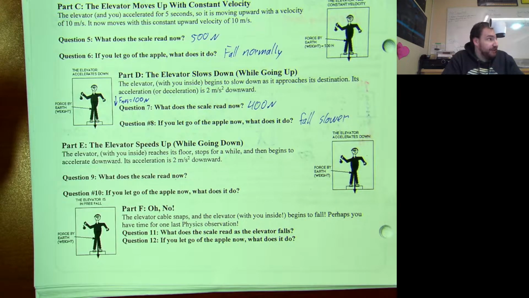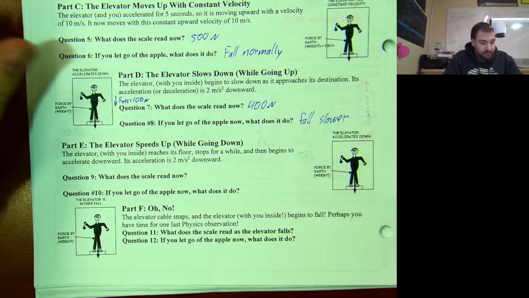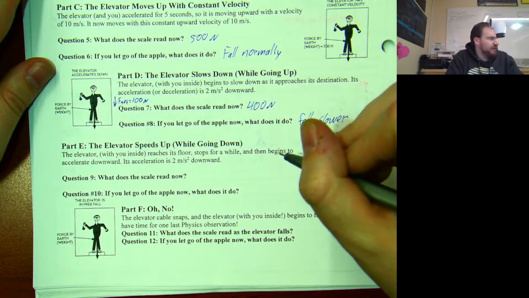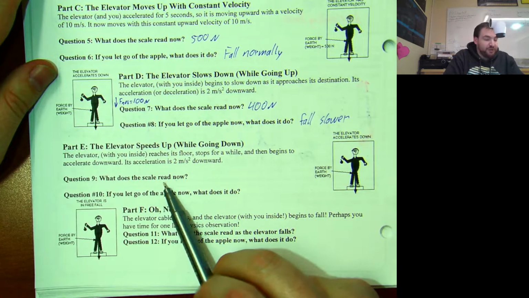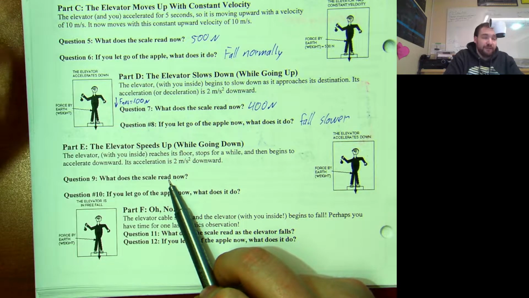It's also going to be lighter here because the bottom of the elevator is racing away from you. Well, racing is a relative term. 2 meters per second squared isn't racing anywhere. So what's the scale? You said it's going to be lighter, and specifically, what's the value going to be?